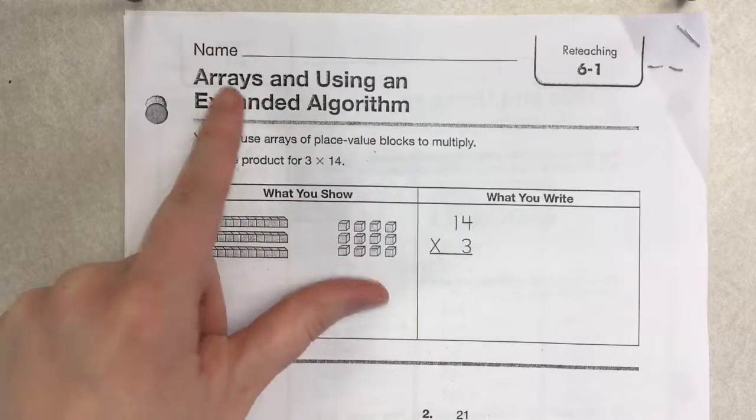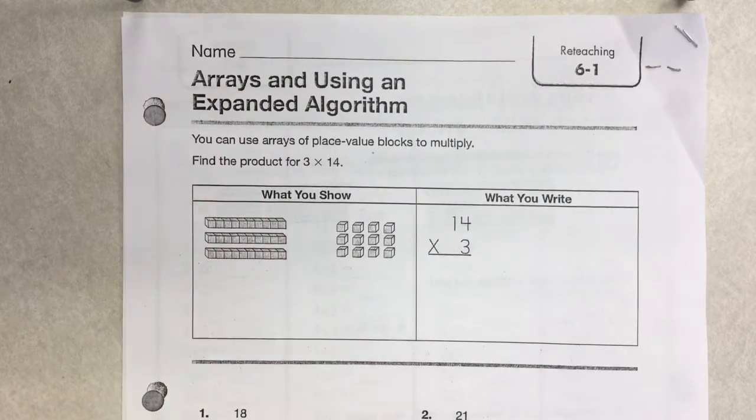And we talked in class about how expanded is like expanded form. When we write numbers in expanded form, we blow them up with zeros and plus signs. We're going to learn how to multiply this way first because it helps get our brains ready for the harder type of multiplication and helps us understand why it works. So we'll do one lesson on the expanded algorithm before we move into the standard algorithm, or the normal way that we would multiply two-digit numbers.